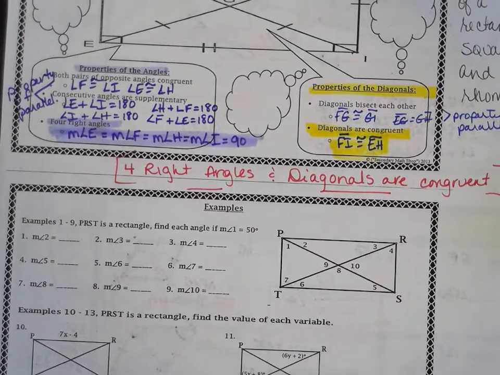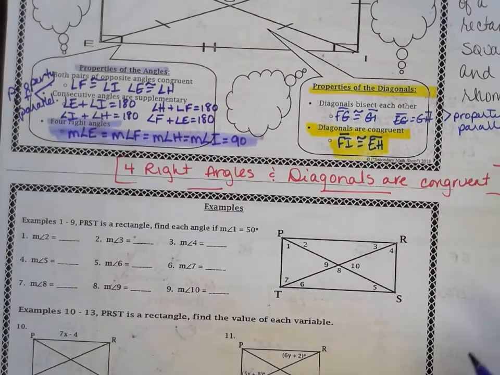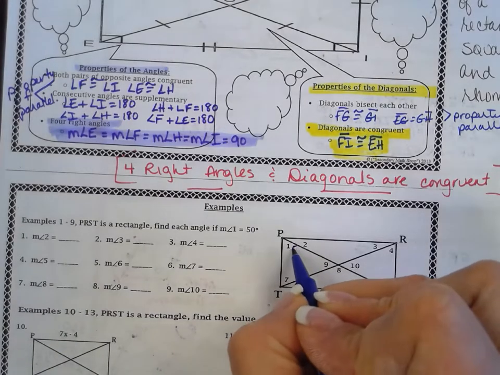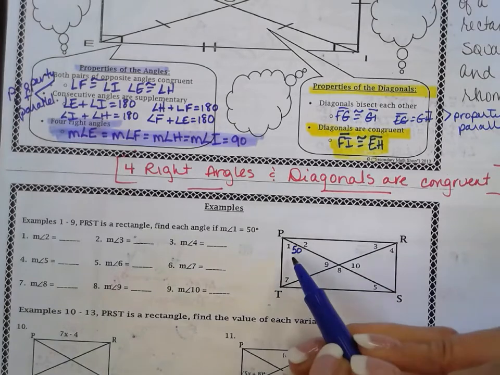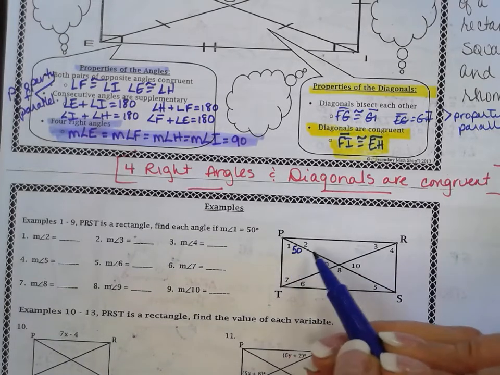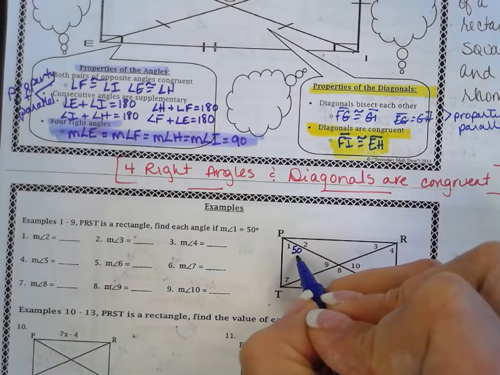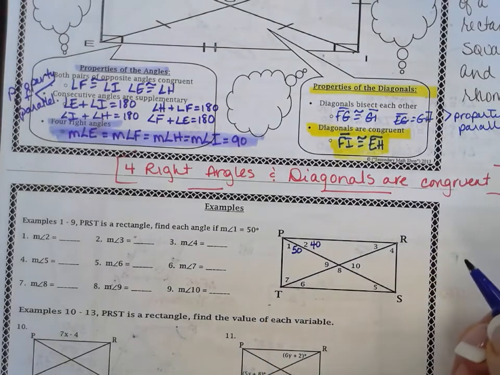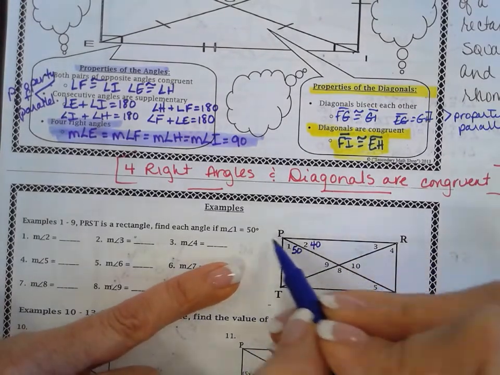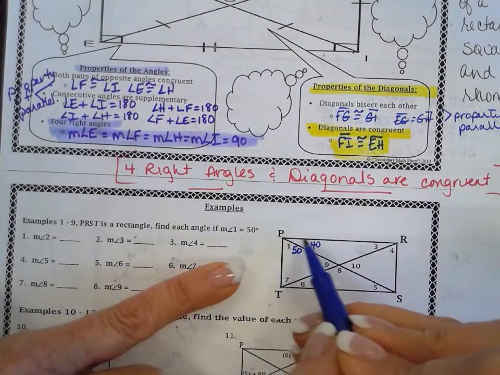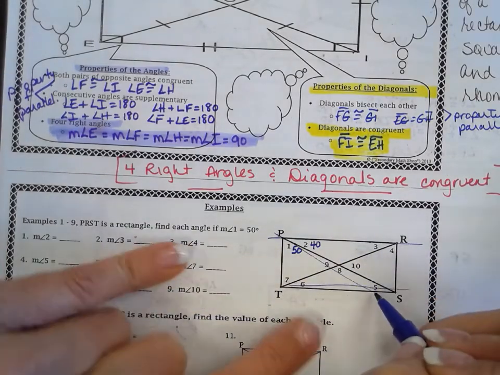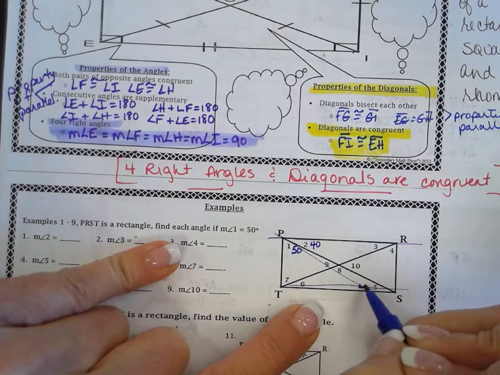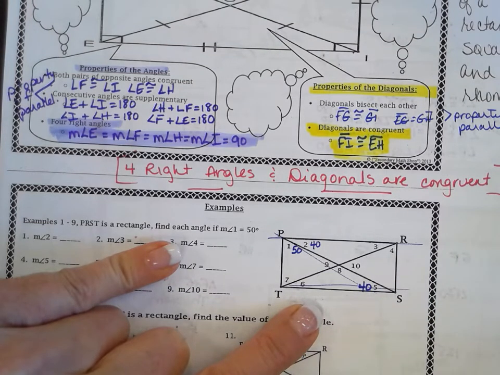So PRST is a rectangle. Find each angle if the measure of angle 1 is 50. So let's just work our way around. Well, it has to be a right angle, so 1 and 2 have to equal 90, so 2 has to be 40. Since this is parallel lines, and I have a diagonal, that makes 5 an alternate interior at 40.